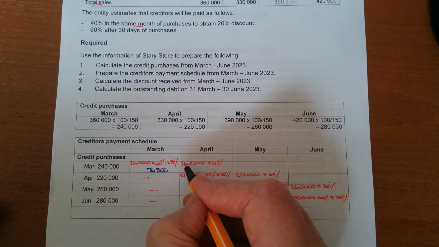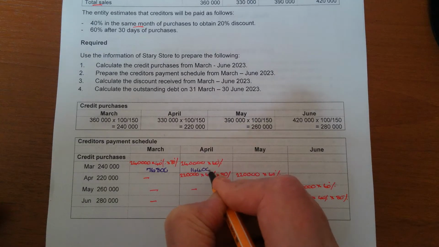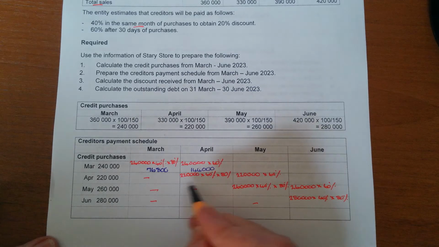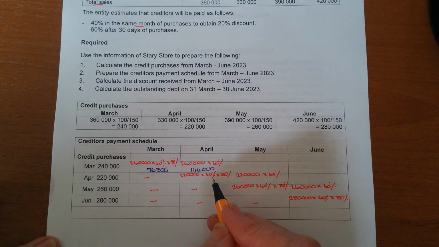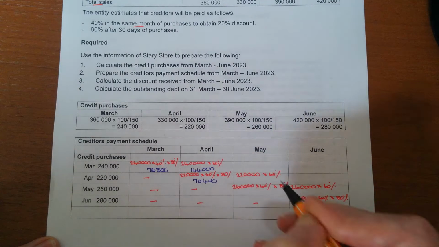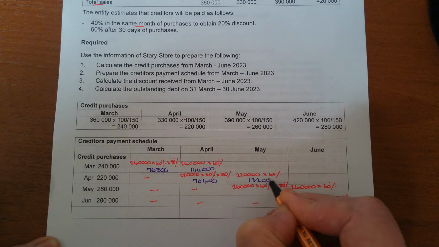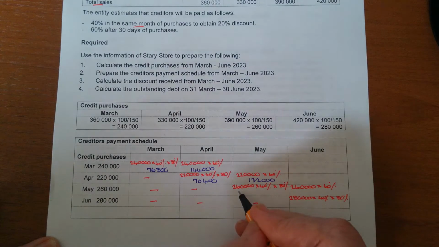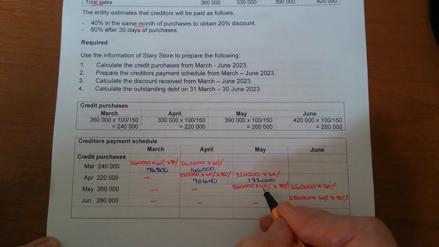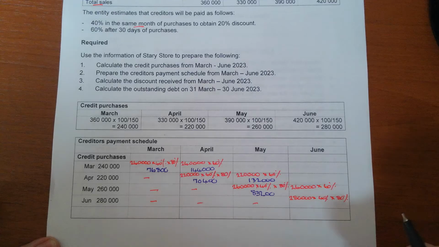Okay, so if we look at the first calculation, we will pay 67,800. 60% of 240,000 will be 144,000. Then the 40% less the 20% discount will give me 70,400, and the 60% 132,000. In May, the purchases is 260. We will pay 40%, receive 20% discount, and that will give me 83,200.